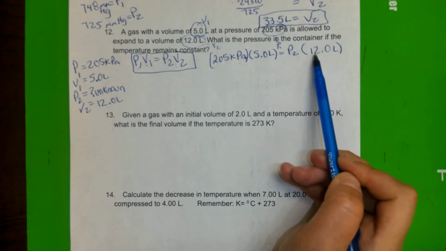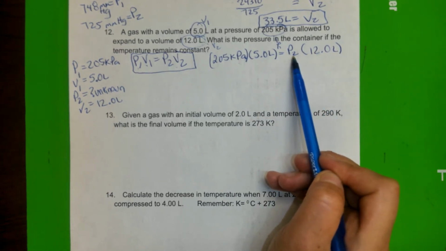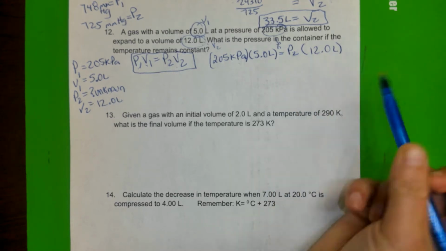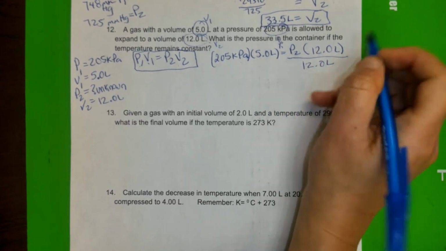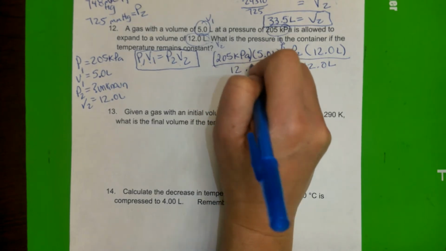You look at the math. There's multiplication, and the opposite of multiplication is division. So you have to divide the number by itself. So you divide by 12.0 liters, and then you do the same thing to the other side.